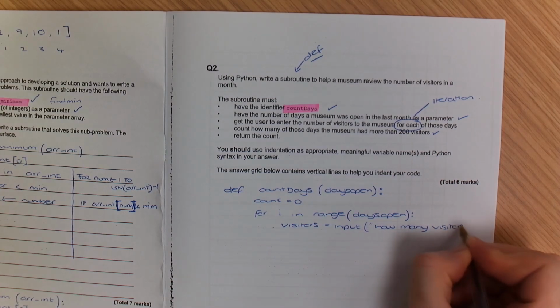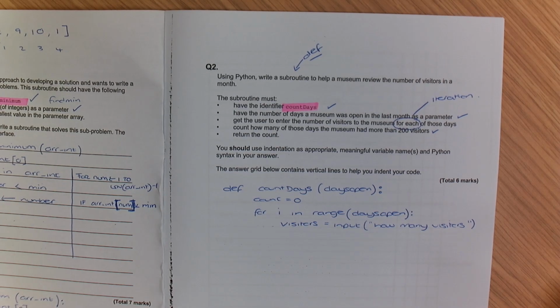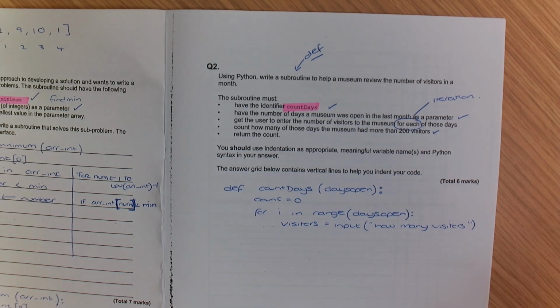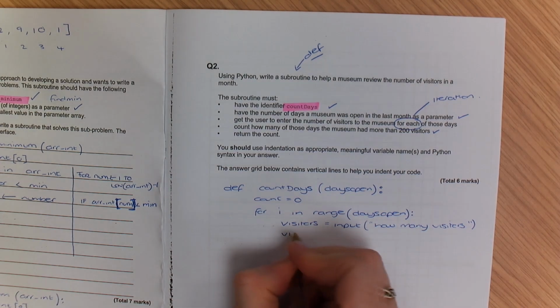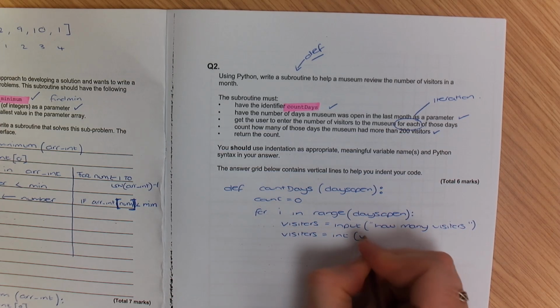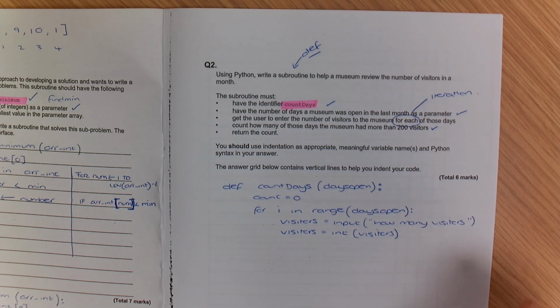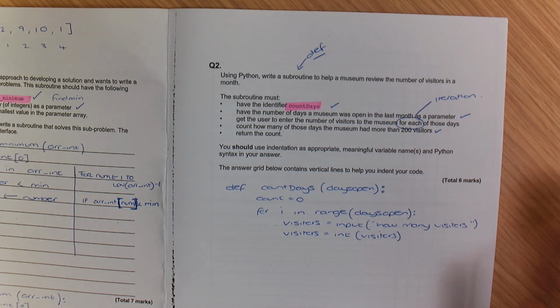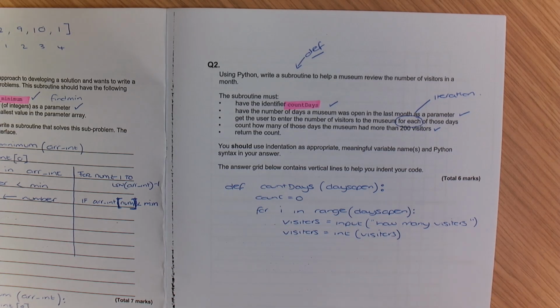Now, you might argue with me there and say, oh, there's a more efficient way to do that. I understand that, but I'm going to help those that like to separate their code instead of doing it on the one line. So I'm going to do visitors equals int visitors. I'm separating it to help those that need a bit more time with their processing. Don't worry about it. We all code different ways, but I'm just separating it because, especially in an exam, you might struggle to fit it all on one line. That's cool. Now, that's now an integer.